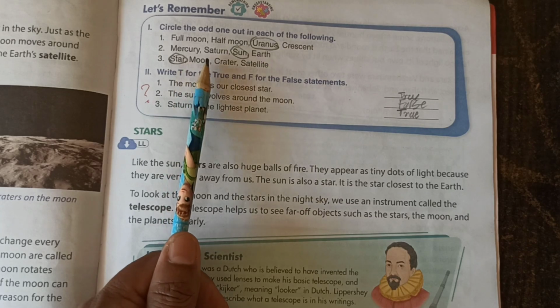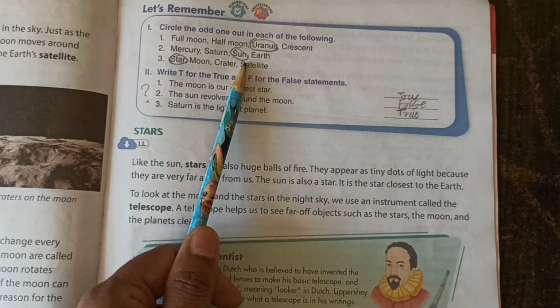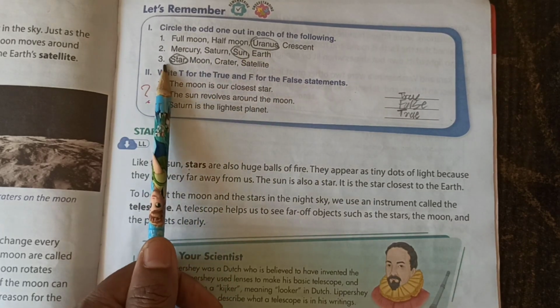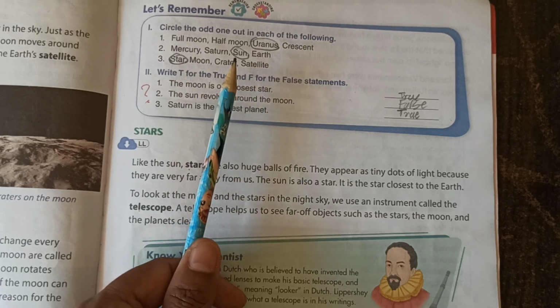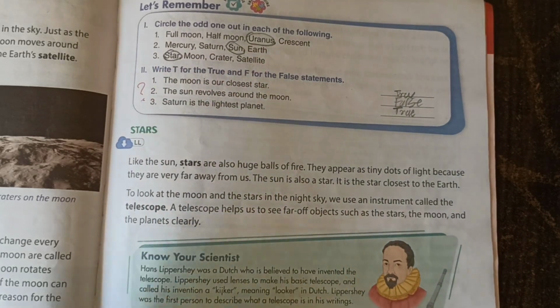Second one: Mercury, Saturn, Sun, and Earth. Sun is the odd man. Third one: star, moon, crater, satellite. Star, this one is the odd man.